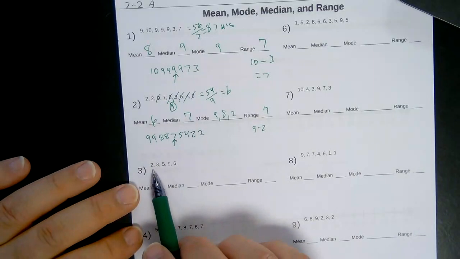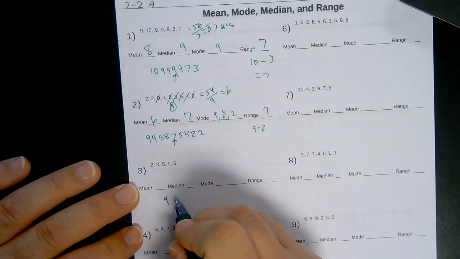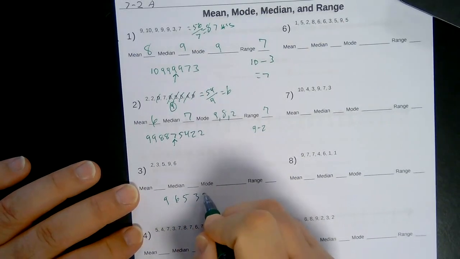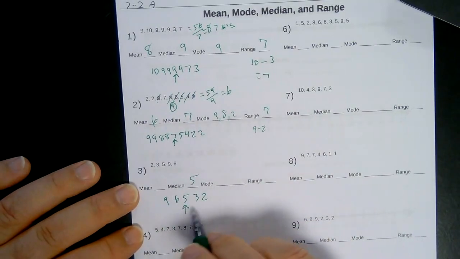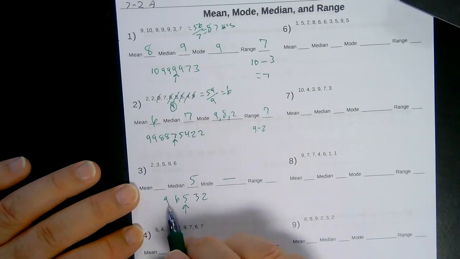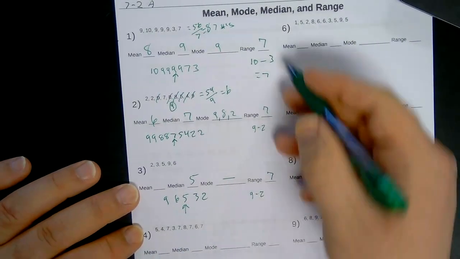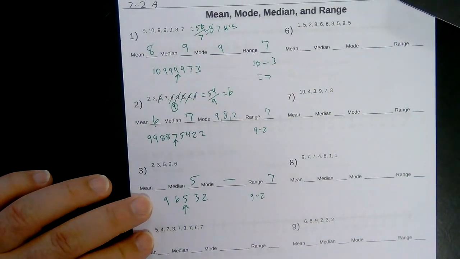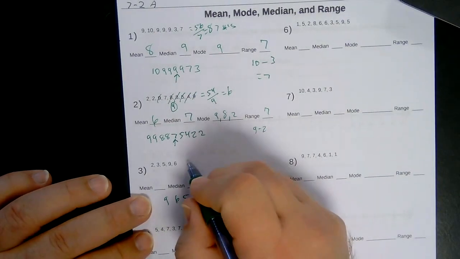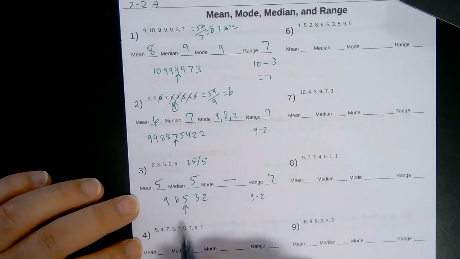Alright, this is an odd number of sets, so this one might be pretty easy to do. If I list them out, 9, 6, 5, 3, 2. There's my median, which is 5. The mode, I do not have a mode because they are all different. The range, 9 minus 2, which is 7. Gee, I got 7 all the way through there. For the mean, add up all the numbers: 9 plus 6 plus 5 plus 3 plus 2, and I get 25. Divide by how many I have, and I get 5 for my mean.